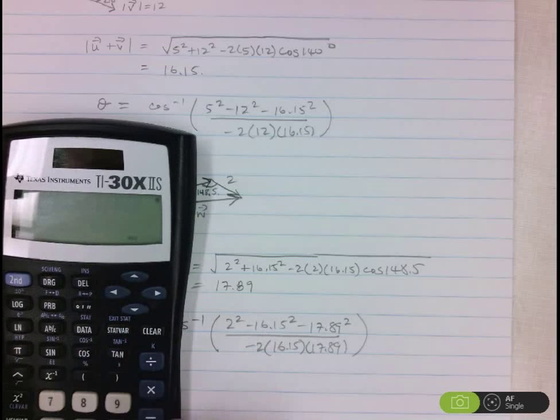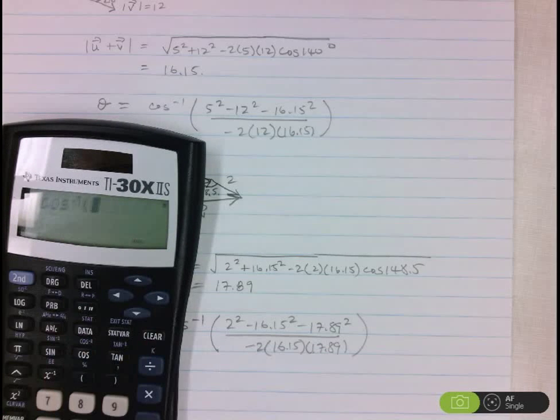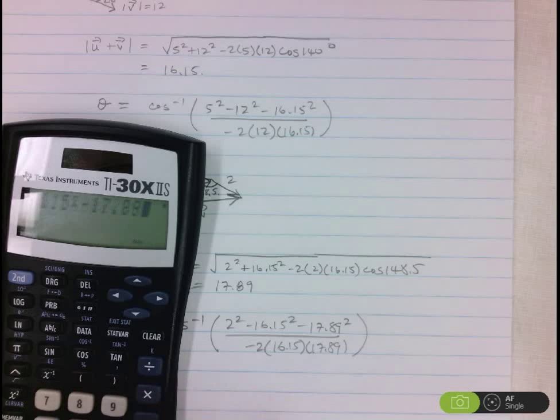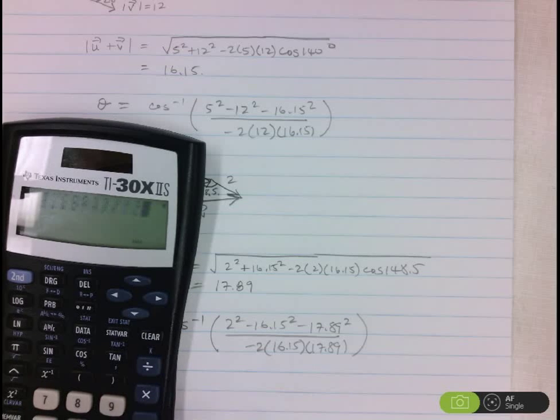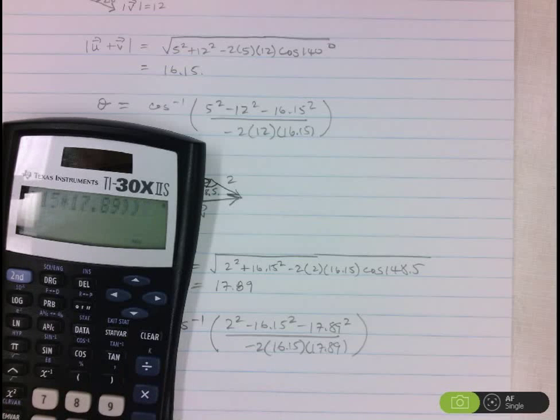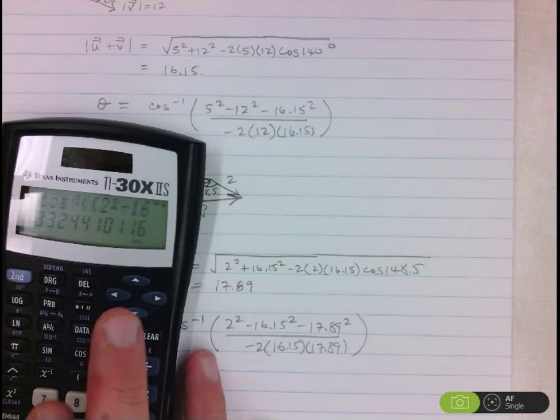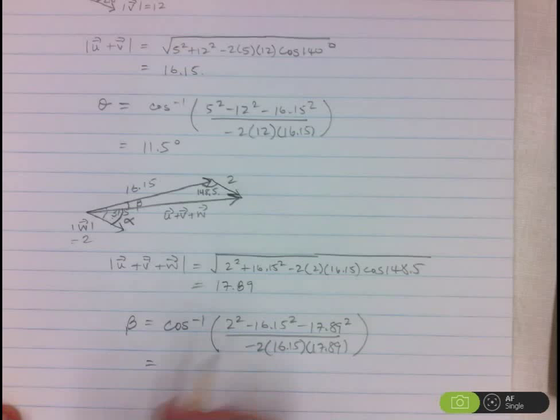Cos inverse of, open the numerator bracket, 2 squared minus 16.15 squared minus 17.89 squared, close bracket, divided by, open the denominator bracket, negative 2 times 16.15 times 17.89, close the brackets, and we have 3.32 degrees.